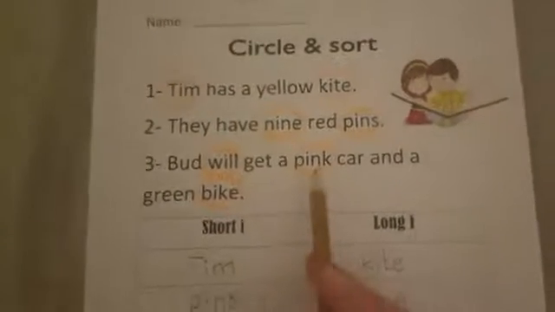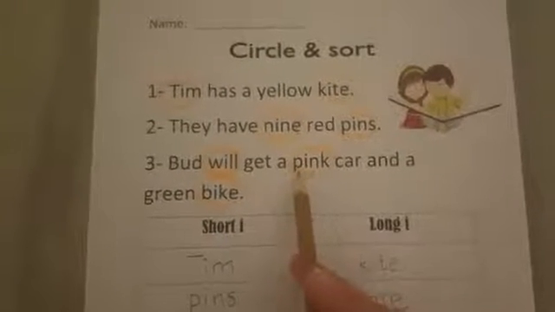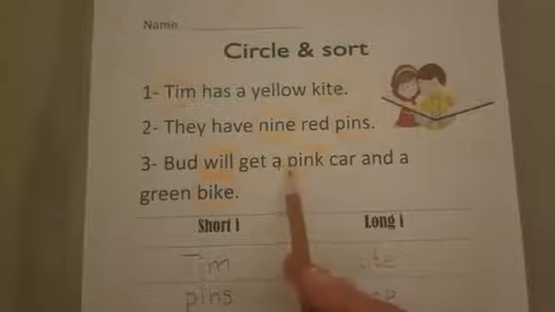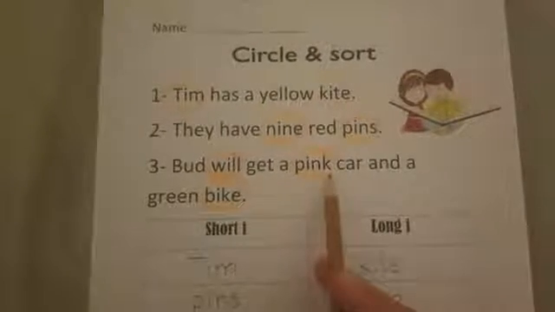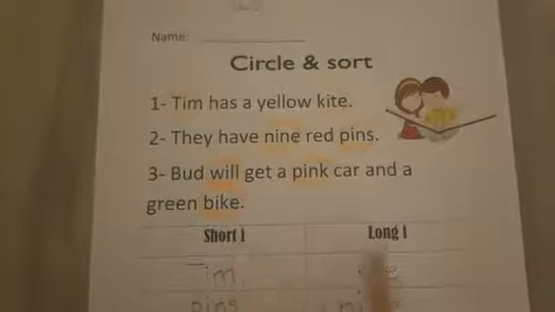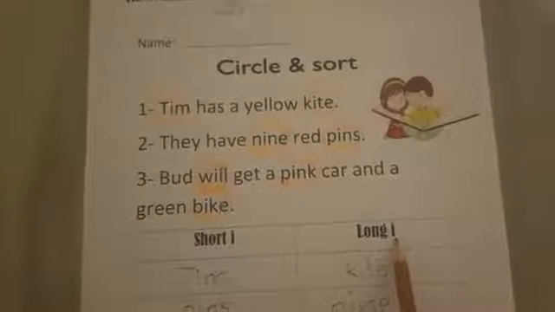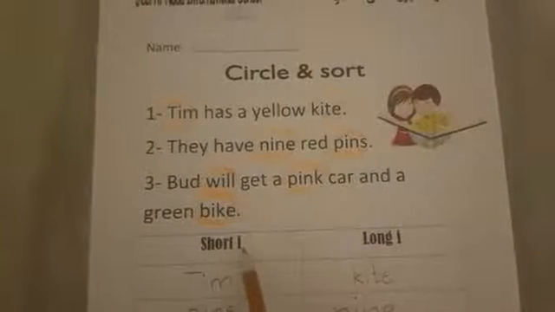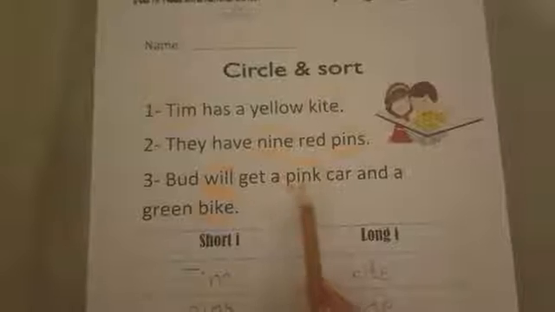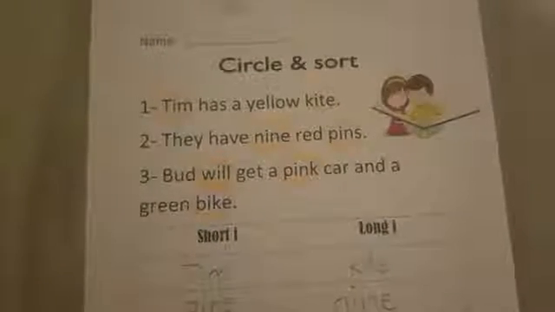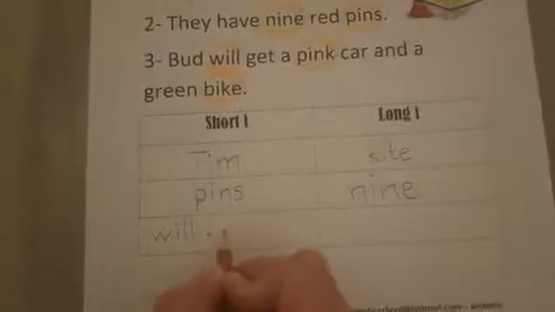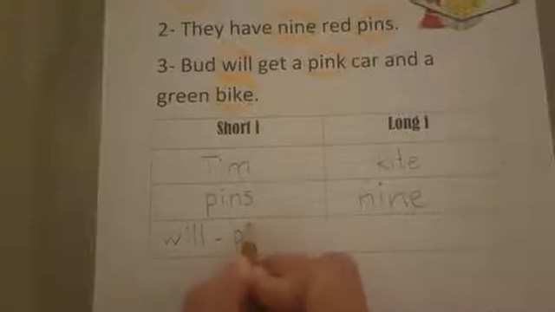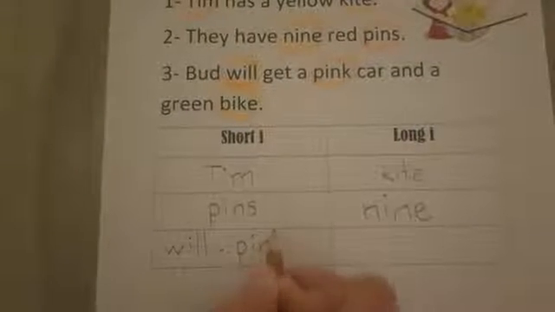Okay, now let's go to the next word. Pink. Are you hearing a short E sound or a long I sound? Excellent. It's also a short E sound because there's only one vowel in the word. So this makes it short. Let's write pink under short E sound.